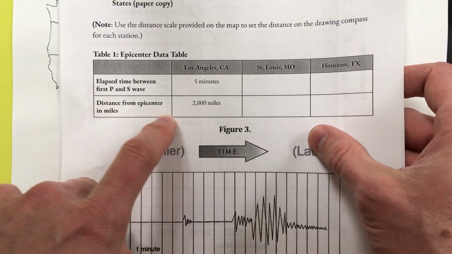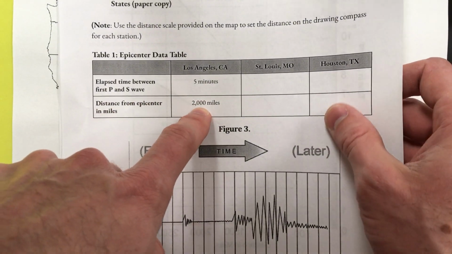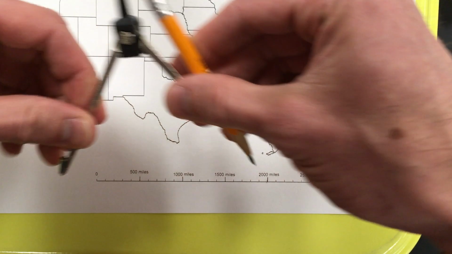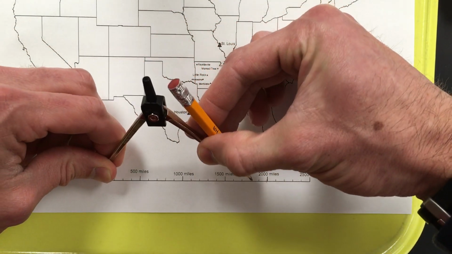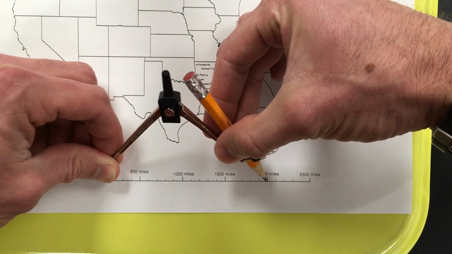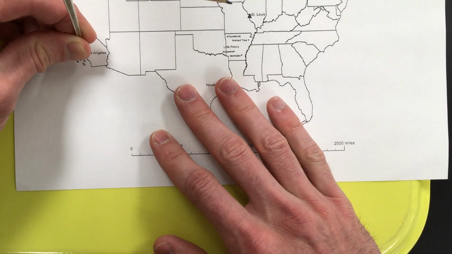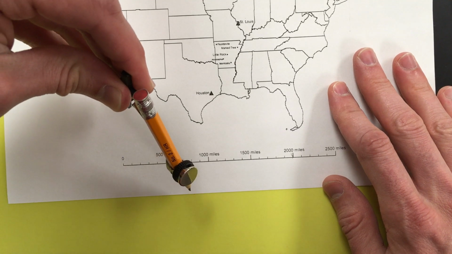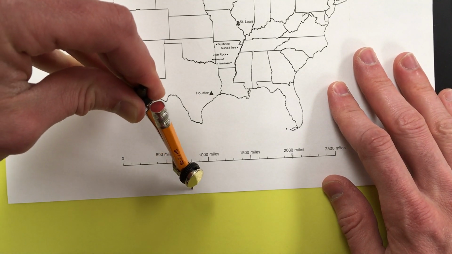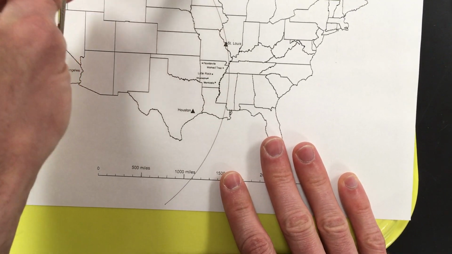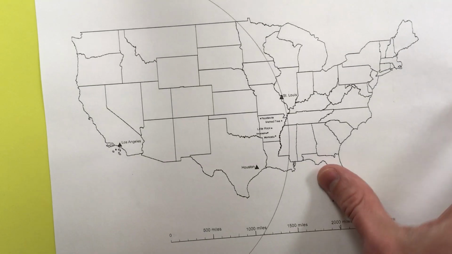So to fill this in, you have to look back at our distance from epicenter in miles. So we have 2,000 miles for LA. That means on the scale on the bottom, we have to span out our compass, put our needle at 0, and get this out to 2,000 miles. Once you do that, you're going to put the needle up at LA, like so. And then the paper isn't big enough for you to do a complete circle, so you'll just start down here, make sure you have pressure on the LA needle, and draw carefully all the way up to the other side. And so this is kind of what you have.